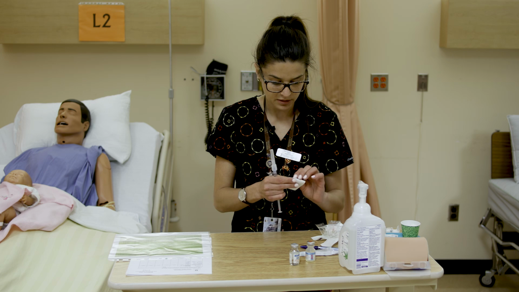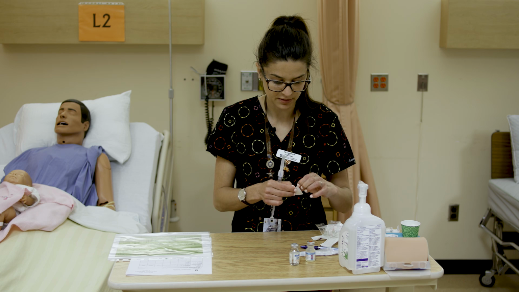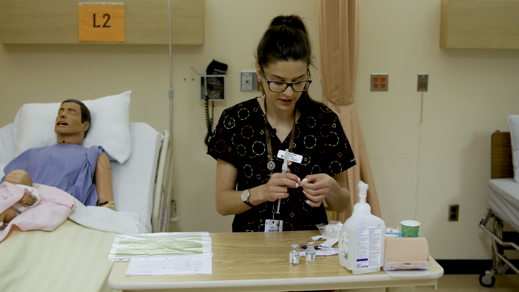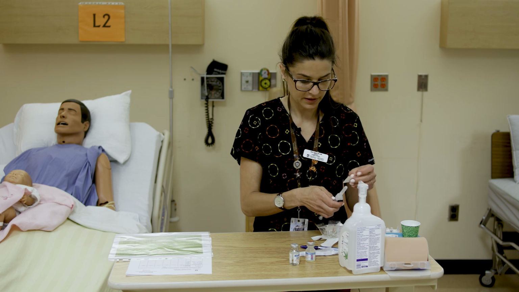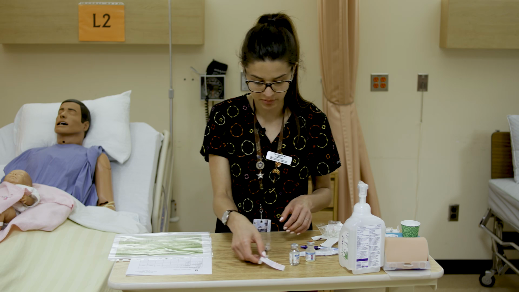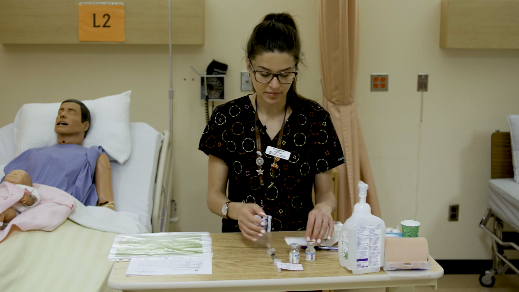So just like with the others, we can carefully attach it to our syringe in a way that doesn't impede reading the markings, doesn't cover the markings. We'll just put it on the cap, and we'll put it aside for now, and I'll just review why we selected that needle.